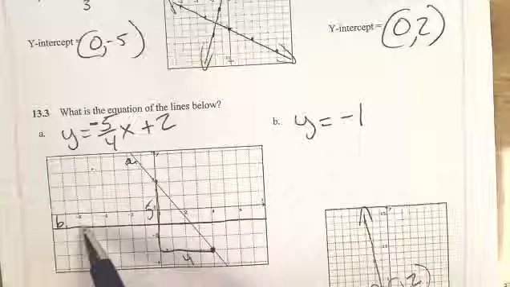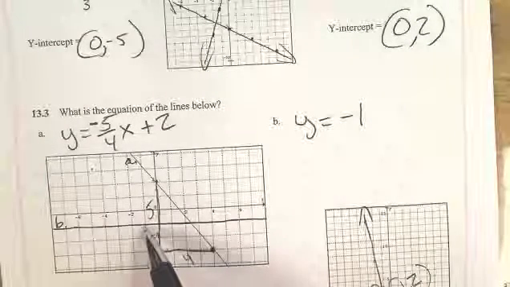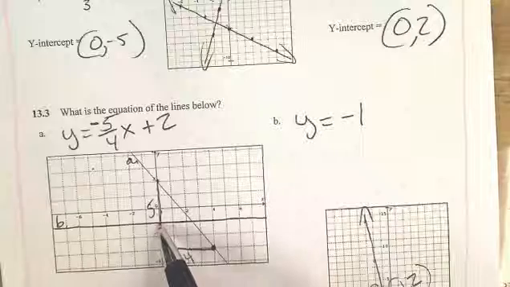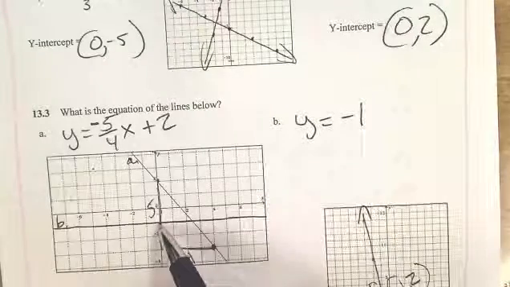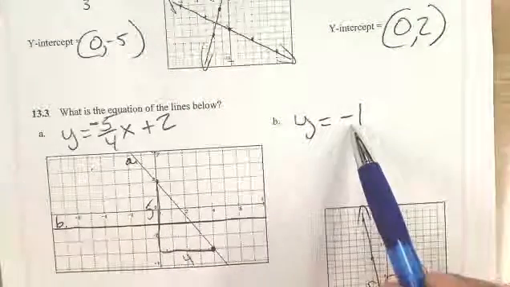This one has no slope. It goes up nothing and goes over 1. That's 0, so it's 0x. We don't write that because that'd be weird. The y-intercept's at -1.